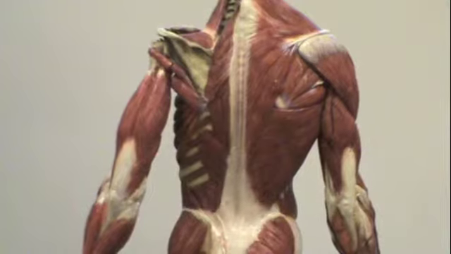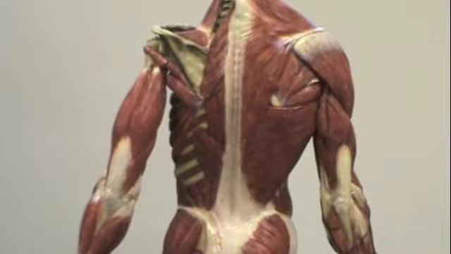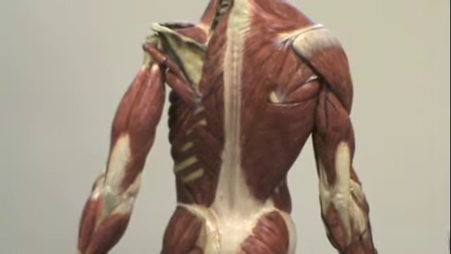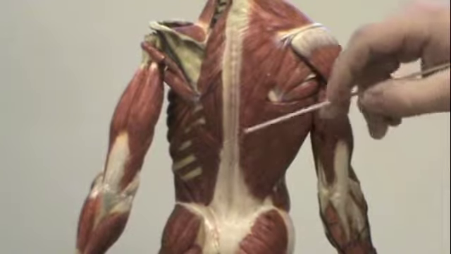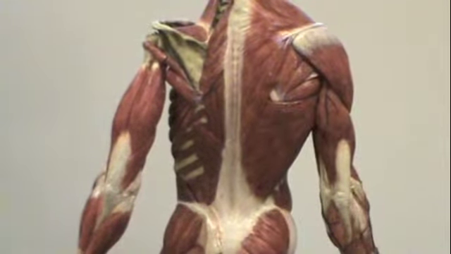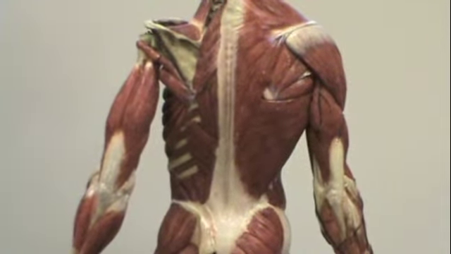Its origin is the sacrum and the ilium and the ribs. And its insertion is also along the ribs and the vertebrae. And then the longissimus is the longest of these three muscles. And its origin is along the vertebrae. And its insertion is also along the vertebrae.